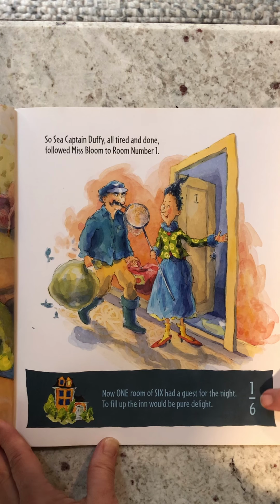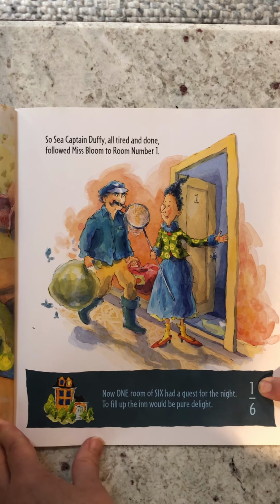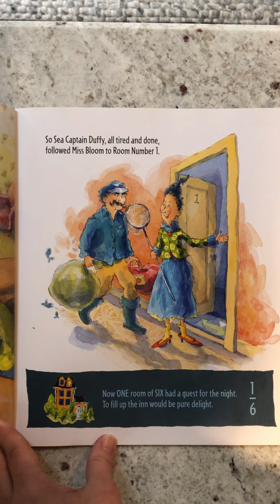So, there are 6 rooms in the house, and 1 is full. So I want you to look at the document on your screen, and I want you to drag the blue box into a window. And then I want you to drag the fraction that is showing how many we have. So that is representative of 1/6.